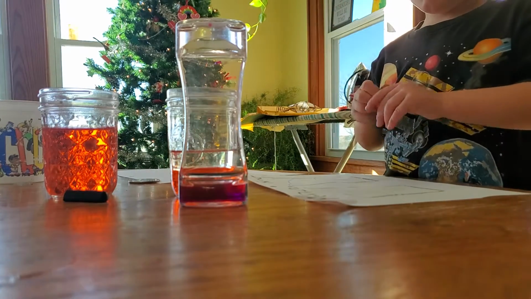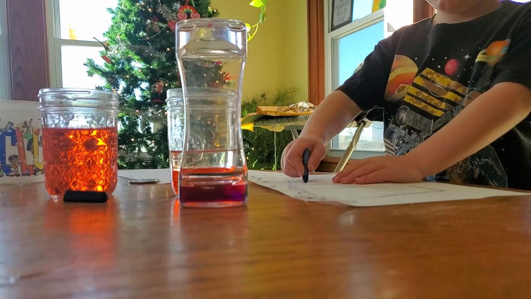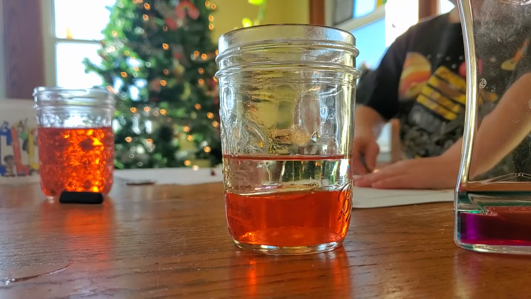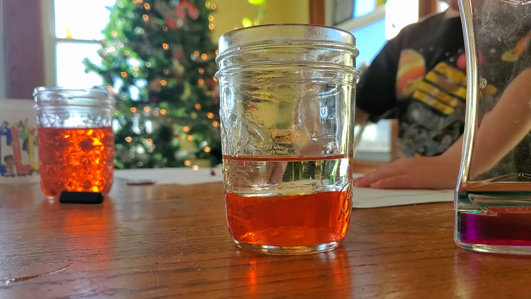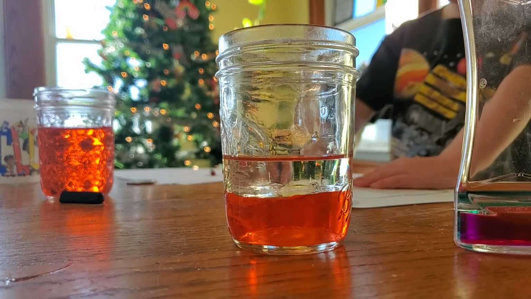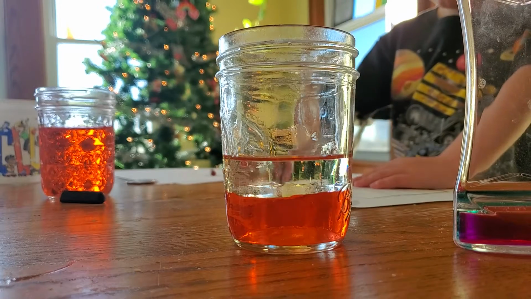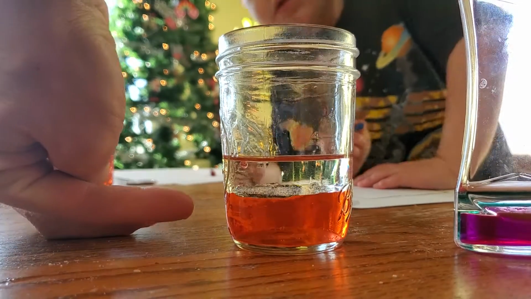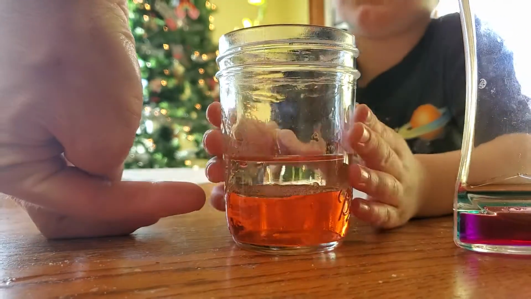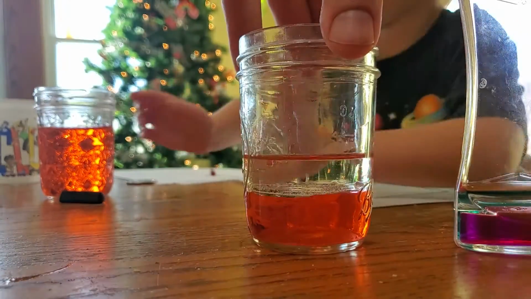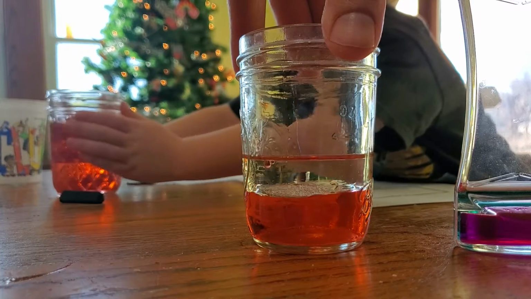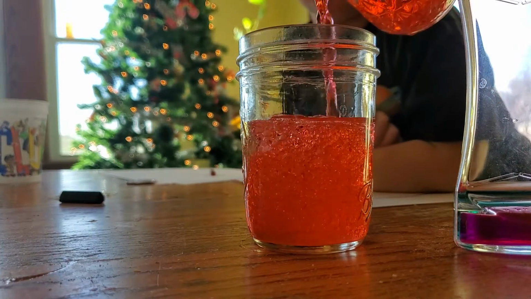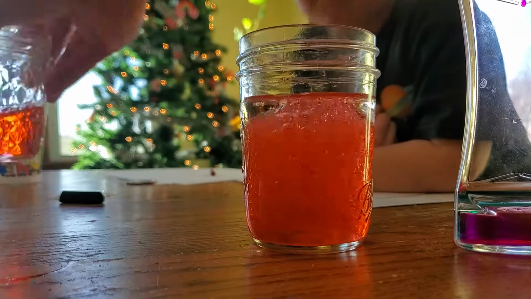Okay. All right. Well, that's a fun little experiment that you can do at home to demonstrate different densities of fluids. Because the water is heavier, it has a higher density than the oil. So it went to the bottom. And it's kind of fun to watch all the bubbles and such, and settle out.